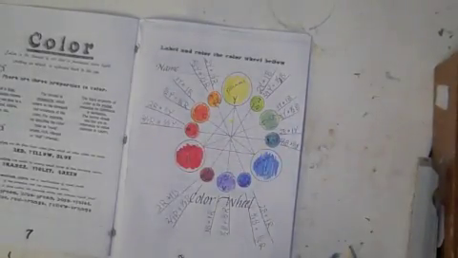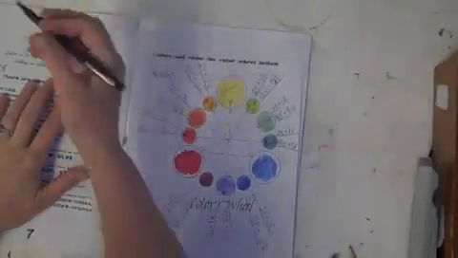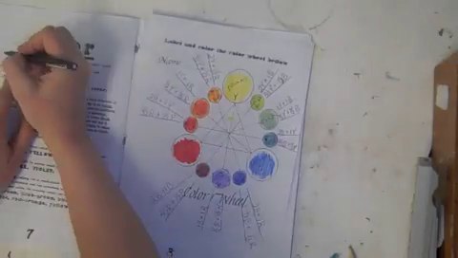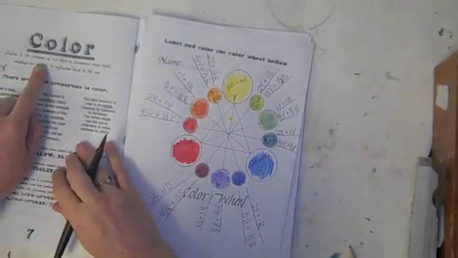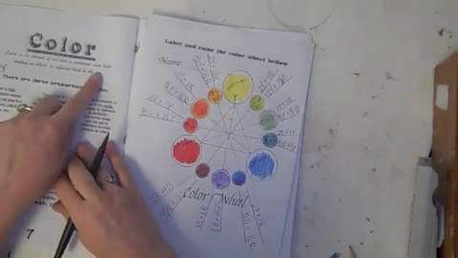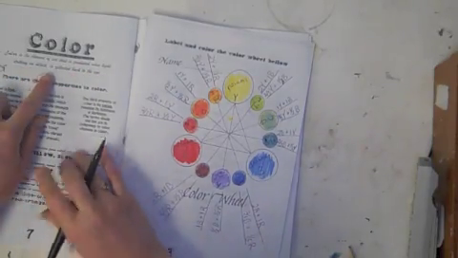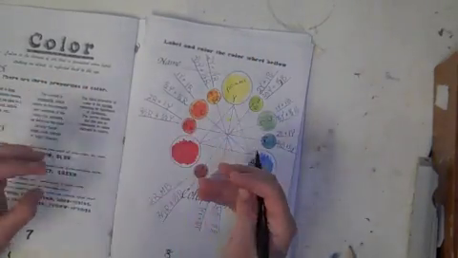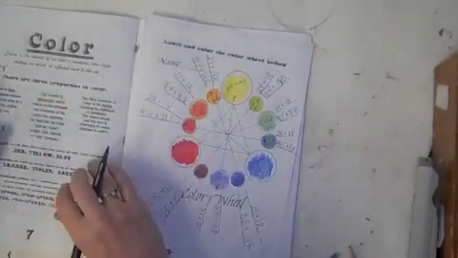Okay, everybody should be on page 7. And we're going to read this definition. First definition here, color. Color is the element of art that is produced when light striking an object is reflected back onto the eye. So color comes from just the reflected light.